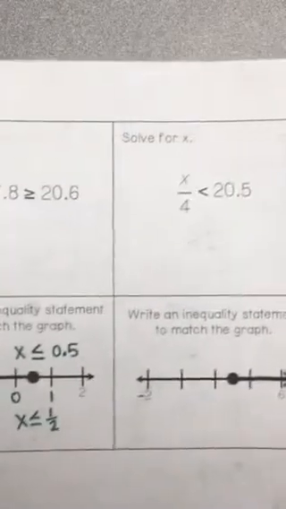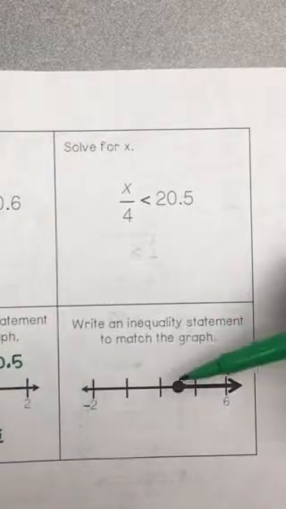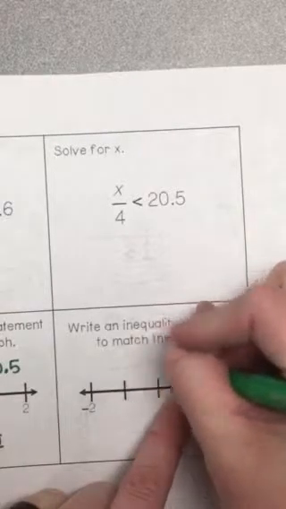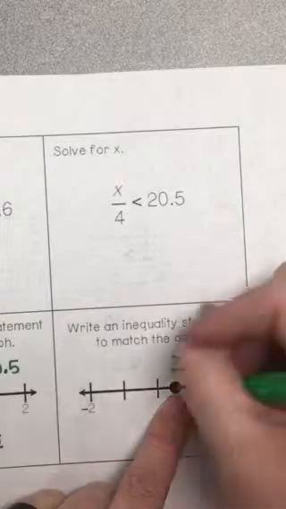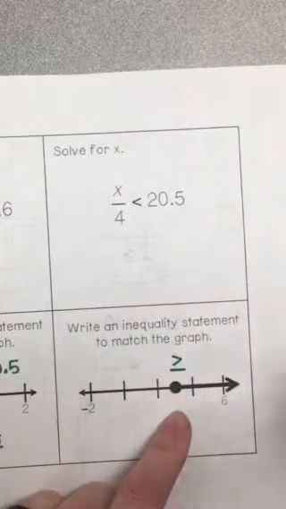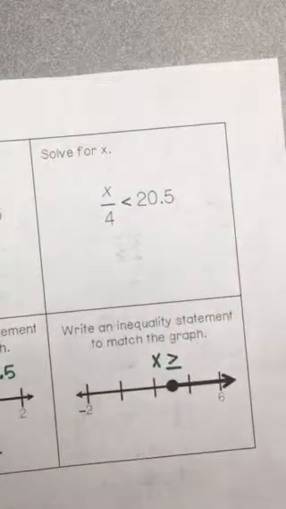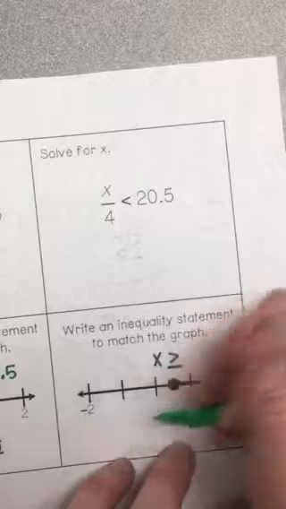So now let's try the next one. The next one says write an inequality statement to match the graph. Well, first off, I know that this is a closed-in circle, so it's going to be an equal to. My arrow is going to the right, so I know it's going to be greater than, because all the numbers to the right are greater than the one before them. X, or whatever variable you choose, has to be first when we're graphing. So let's see what these numbers would represent.